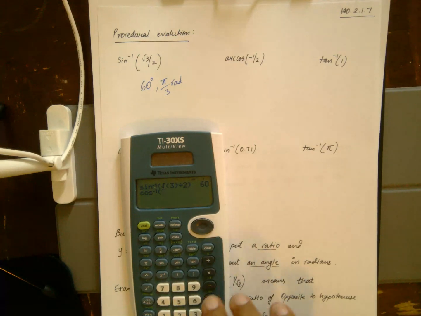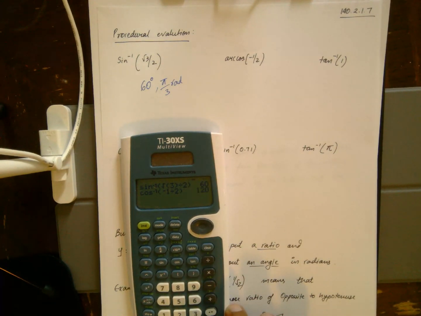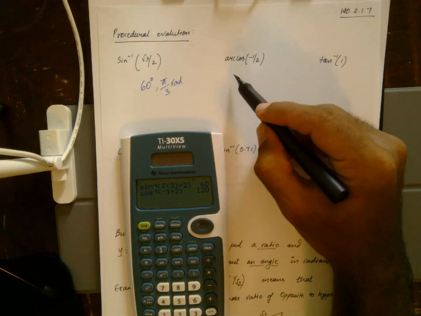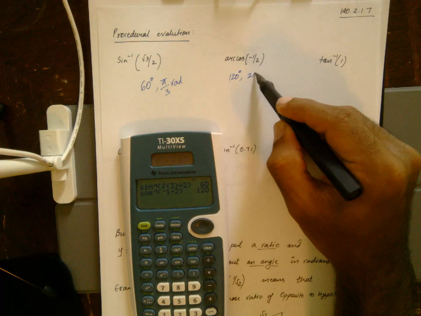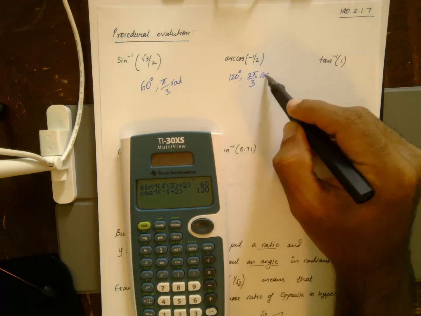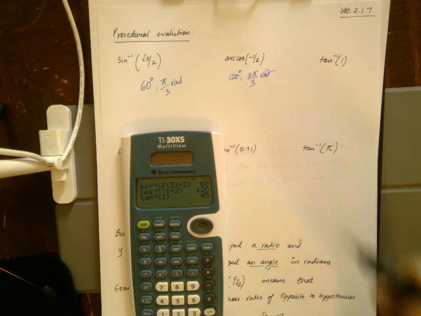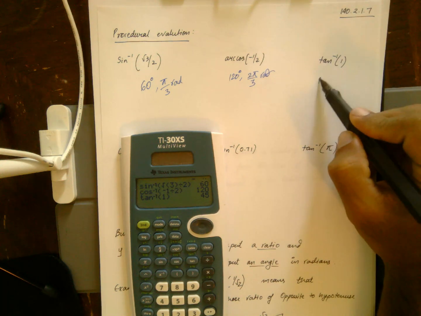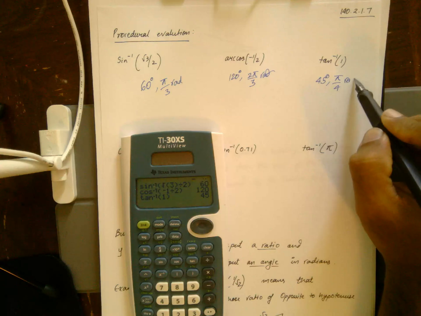Arc cosine of negative 1 over 2 gives me 120 degrees, which is also 2 pi over 3 radians. Tan inverse of 1 gives me 45 degrees, which is also pi over 4 radians.